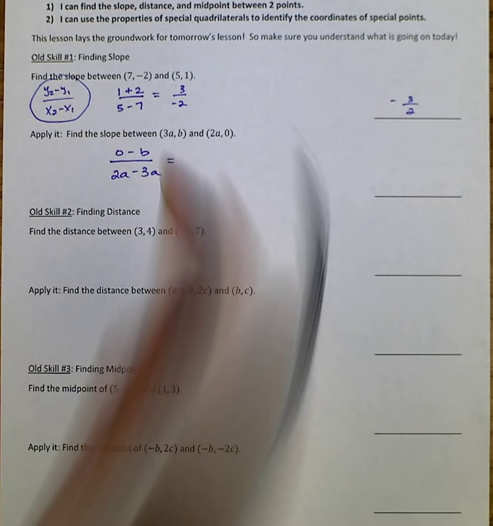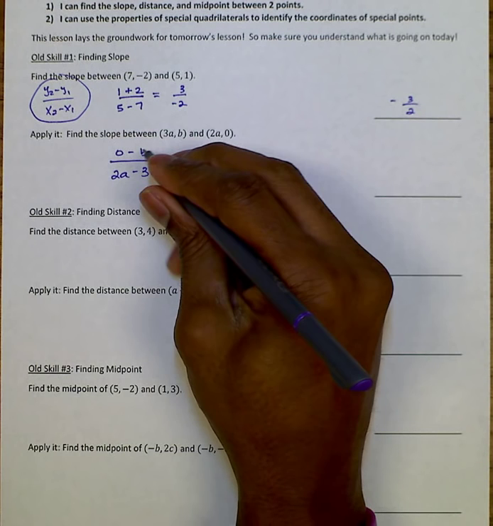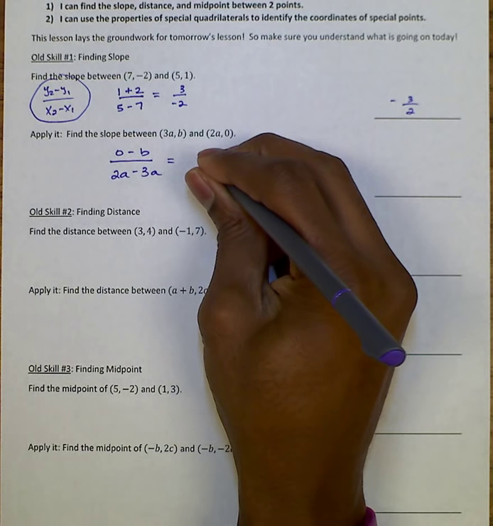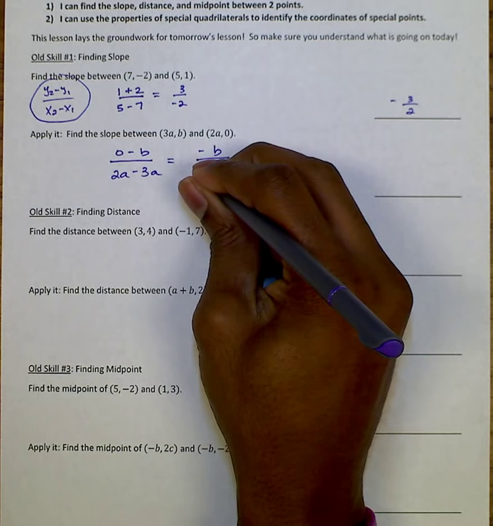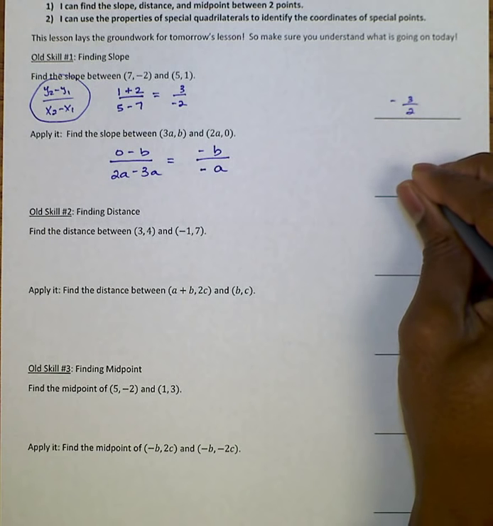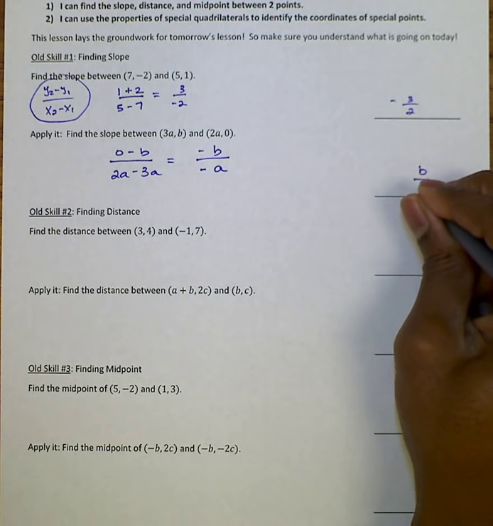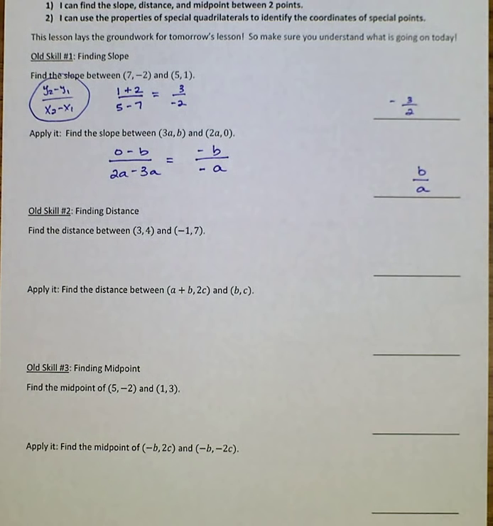Remember, when you're adding and subtracting variables, you cannot do it unless you have like terms. In this case, that's not an issue. Just wanted to make sure I brought that to your memory. 0 minus b is negative b. 2a minus 3a is negative a, or negative 1a. Negative over negative simplifies to give us a positive, so our slope here would be b over a. So, there we have it.